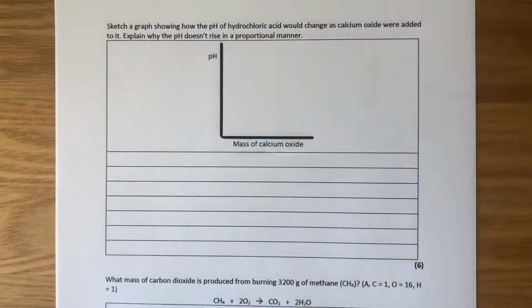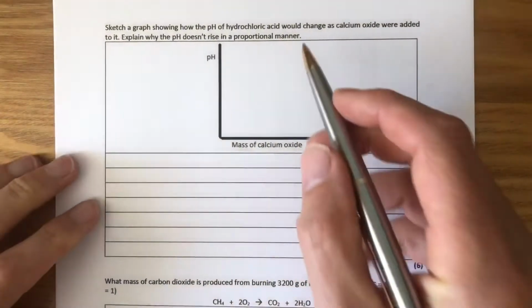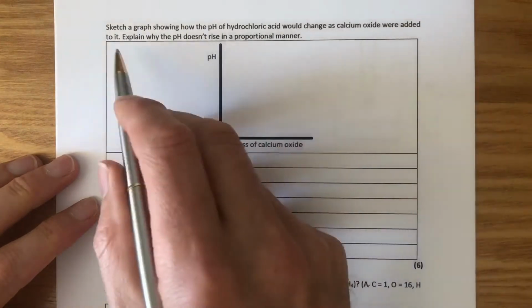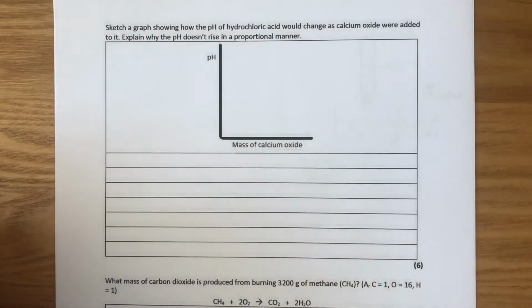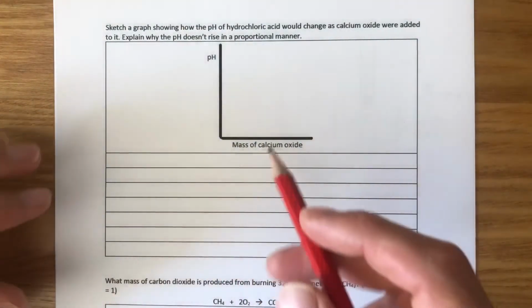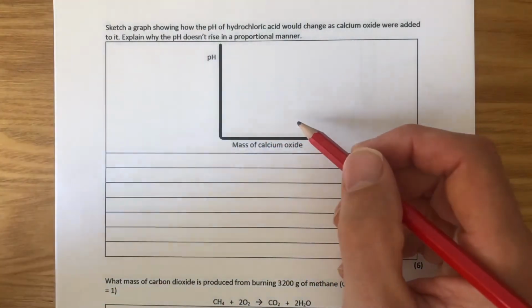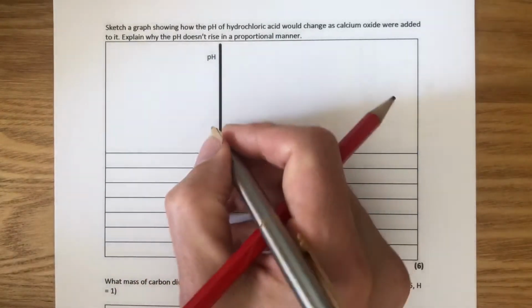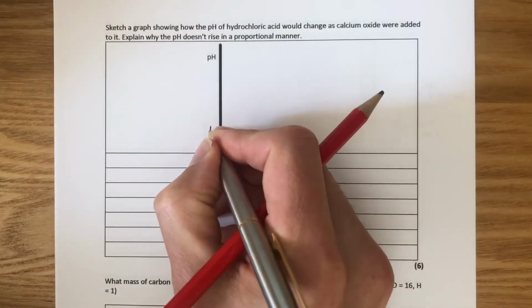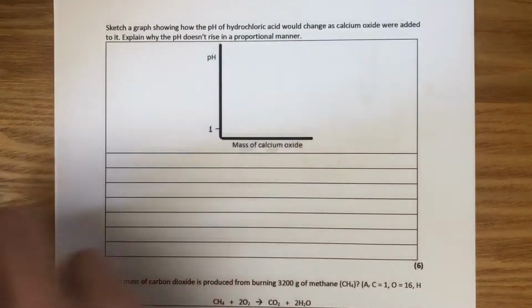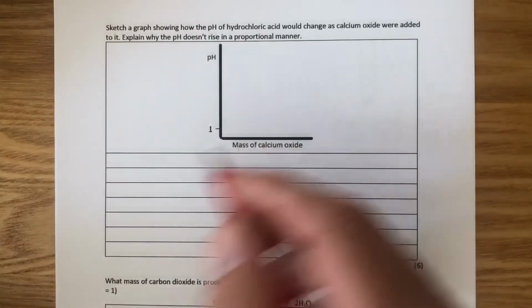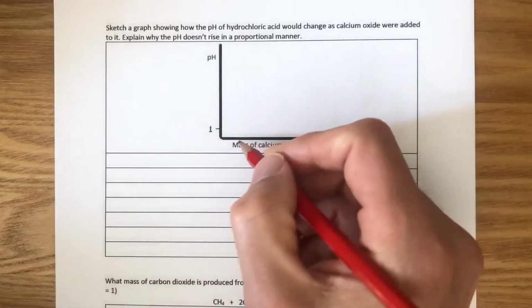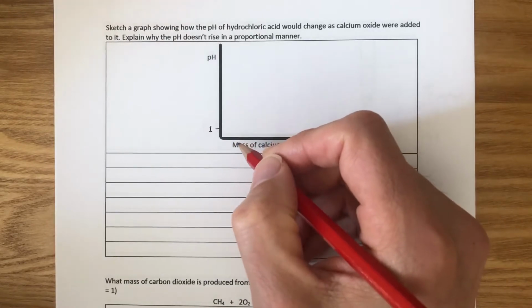Next question, and this one is particularly interesting. It says, sketch a graph showing how the pH of hydrochloric acid would change as calcium oxide were added to it. Explain why the pH doesn't rise in a proportional manner. Okay, this is a core practical, so it's essential we know about this one. And at the start of it, we've got acid in a beaker, so that would be a pH of 1. And I always ask students, as we add the alkali, calcium oxide, when it's in water, it's an alkali. As we add the alkali, what will happen to the pH as time goes by?